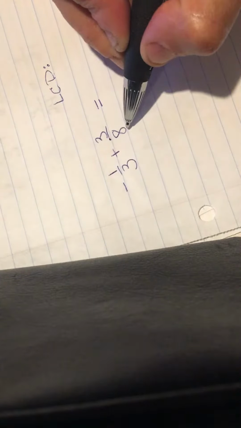Okay, today we're going to do some examples of adding and subtracting fractions. The first thing you want to do when you add or subtract a fraction is to get a lowest common denominator. LCD stands for lowest common denominator. Or basically you want to get the smallest number that 3 and 8 will both go into evenly.